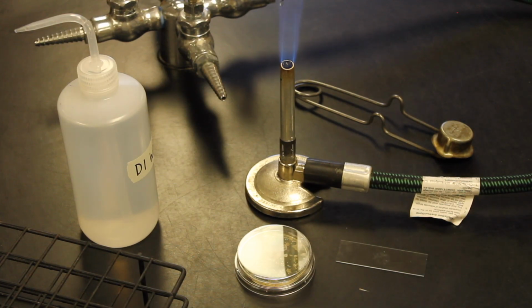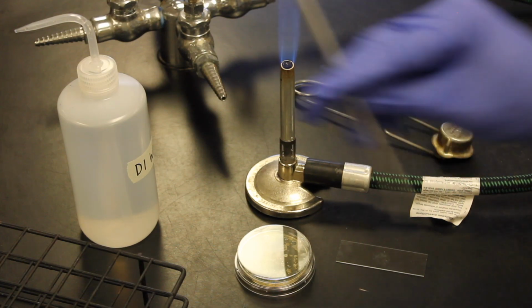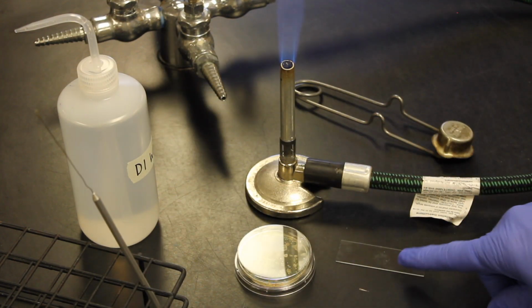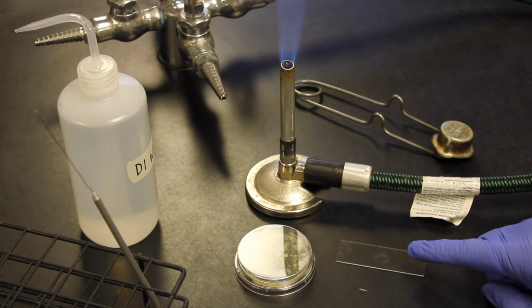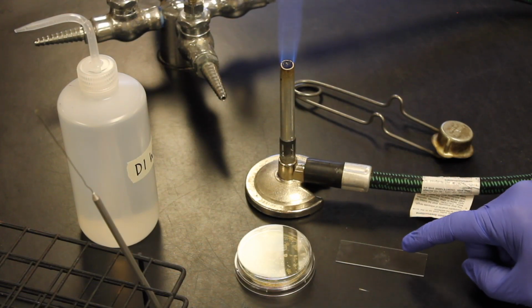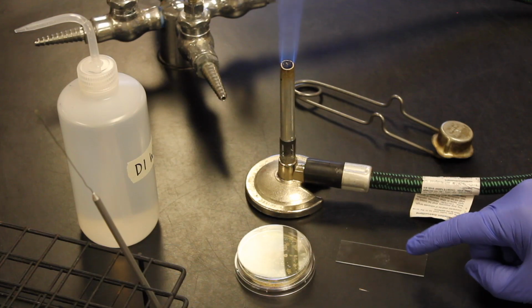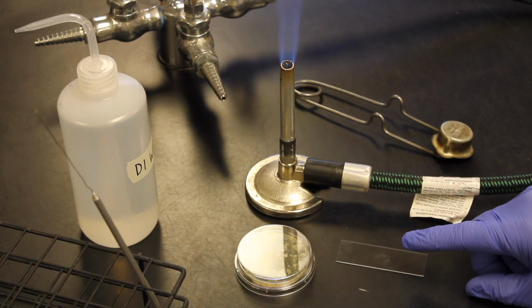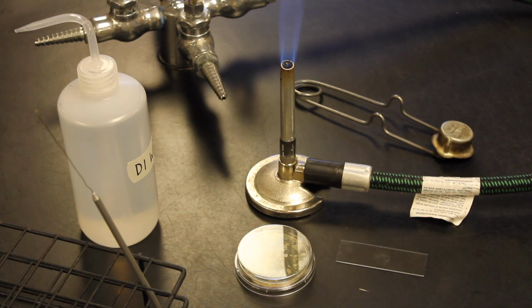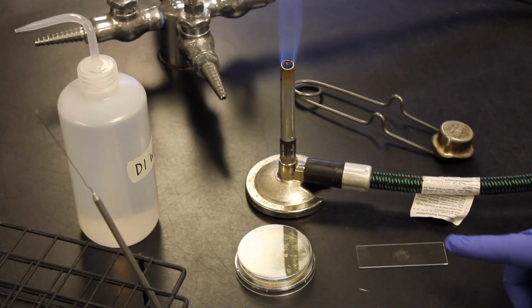I'm going to take my loop, make sure that I sterilize the end of my loop so that everything is killed and sterile on that loop. Now I have to wait a few minutes for this drop of water to evaporate before I can heat fix it. So definitely you do not want a large drop of water, or else you'll be waiting a long time for that to evaporate. Okay, so a few minutes have passed and this now is dry, ready to heat fix it.